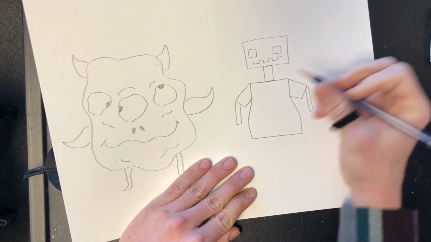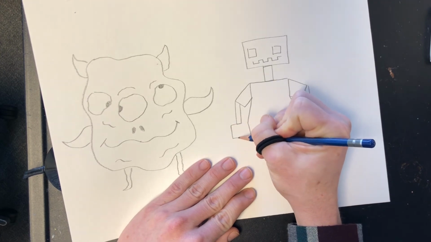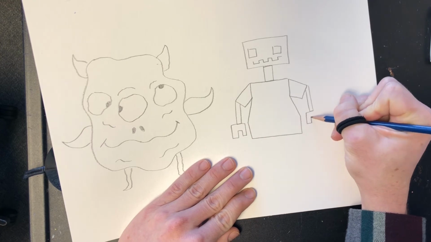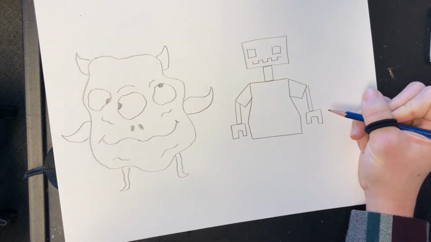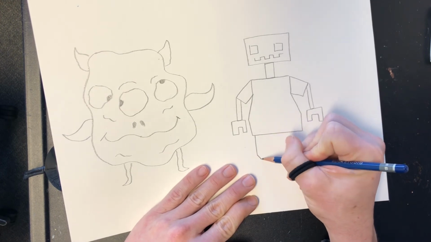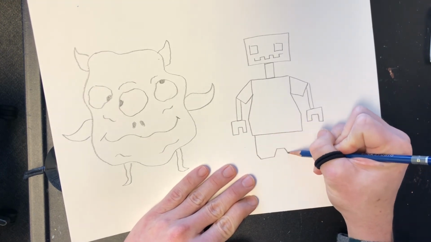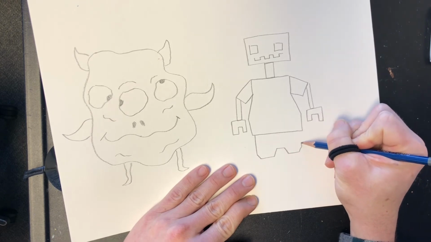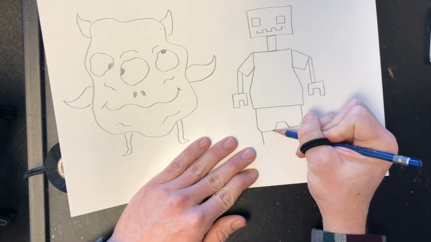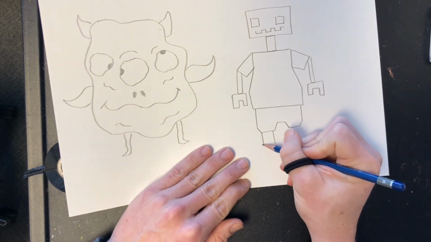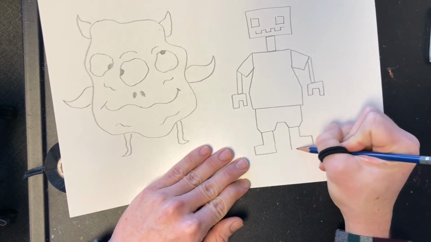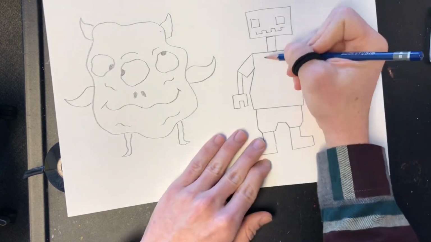Kind of looks like my robot has a shirt on. I'm gonna make kind of like letter C's for the robot's hands. And maybe I'll go geometric, geometric. And I could make my robot look whatever way I want. You get to pick. Make your robot do whatever you would like it to do.